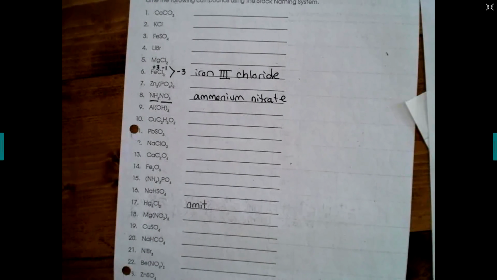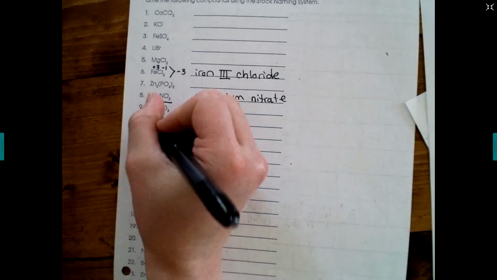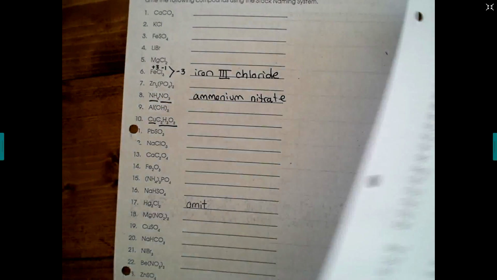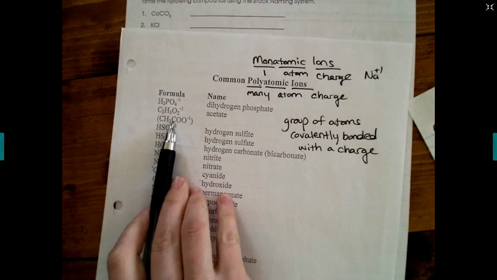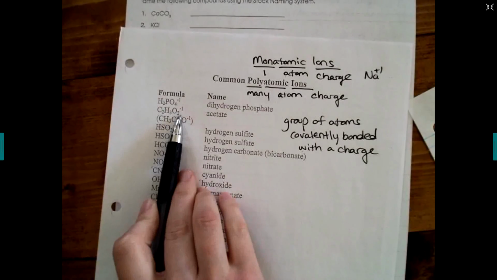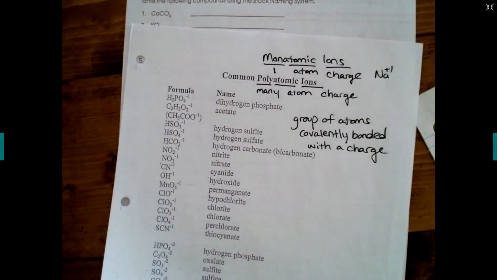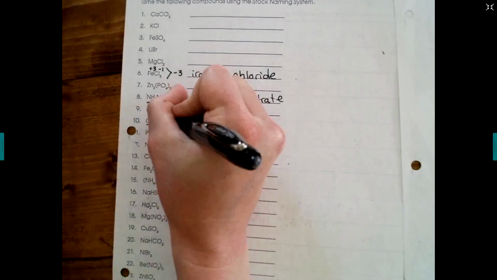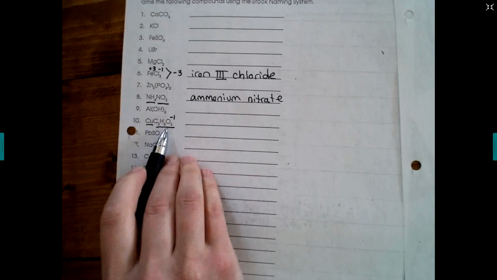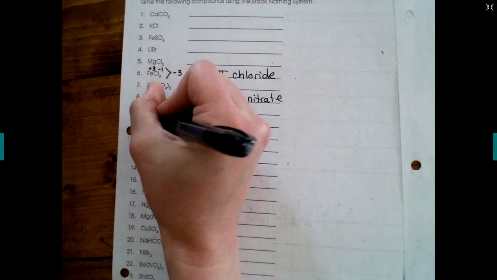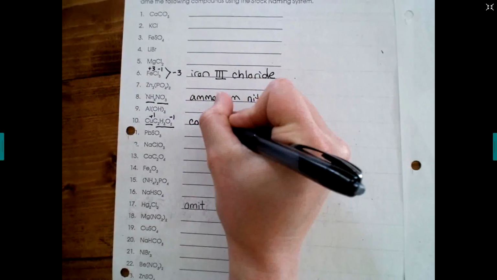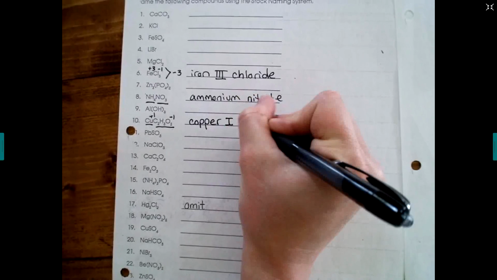All right, skipping on down, let's look at number 10 now. So we've got copper, and then we've got this long polyatomic ion. I'm going to show you this one because there's 2 different ways you can write it. Either one is fine. I normally write it like this first option here, but this is acetate. And you'll notice that acetate has a -1 charge, and there's no parentheses, so that means we only have 1 acetate. So if it's -1, copper has to be +1. So this is going to be copper 1 acetate.